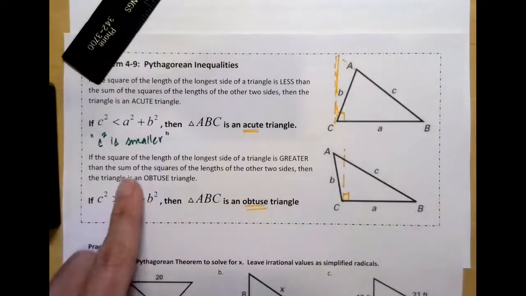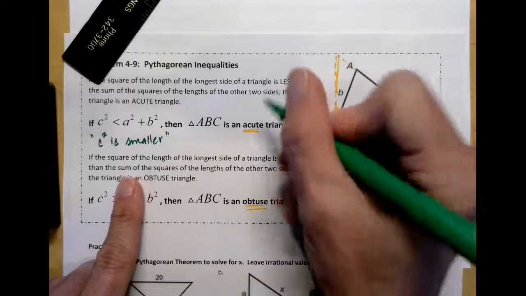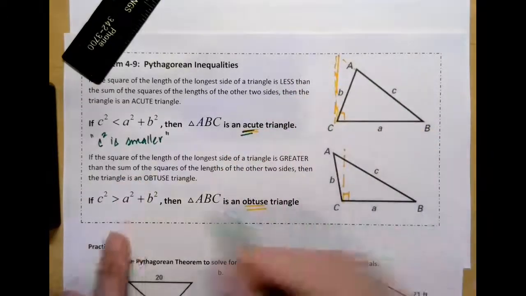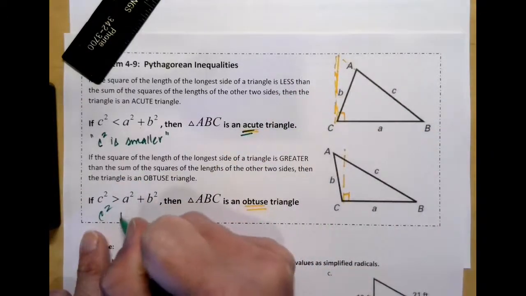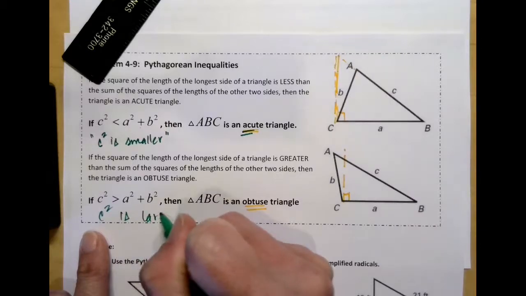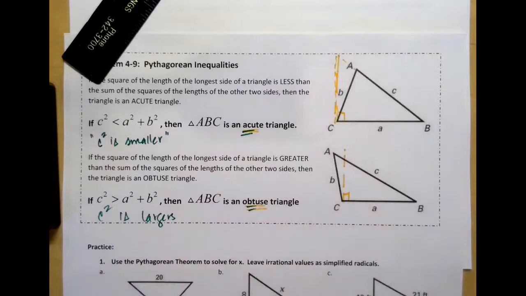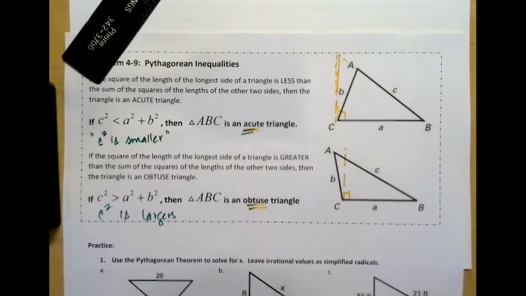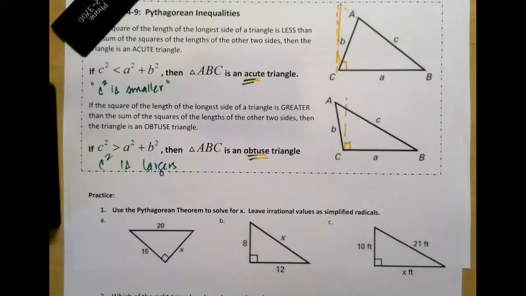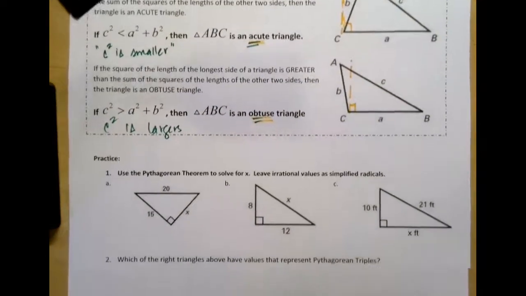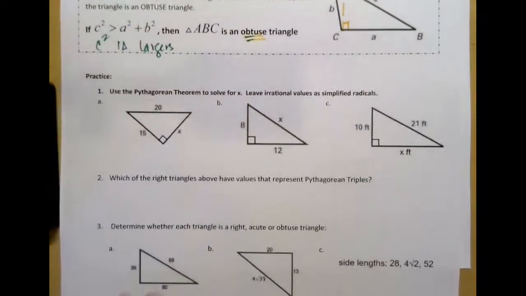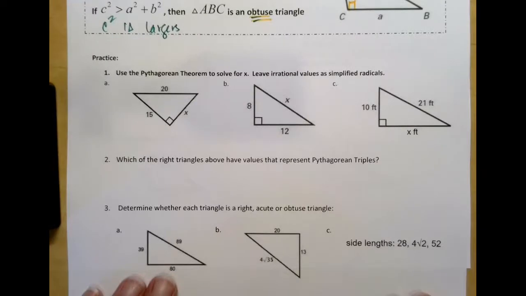So if c squared is smaller, it's going to be acute. If c squared is larger, then we're going to end up with that obtuse triangle. So we can use that Pythagorean relationship to not only prove it's a right triangle, but we can also talk about whether it's acute or obtuse.